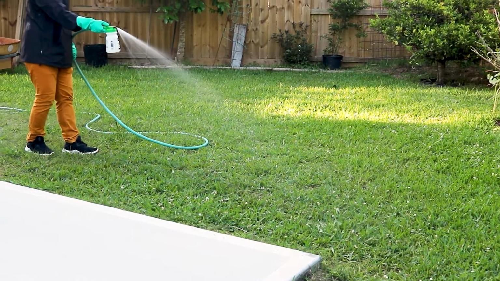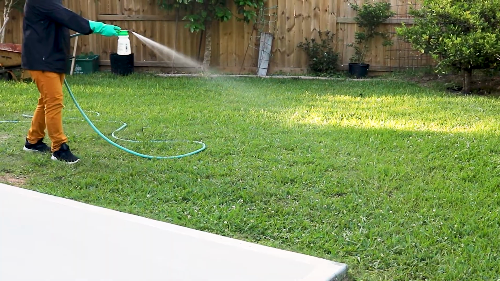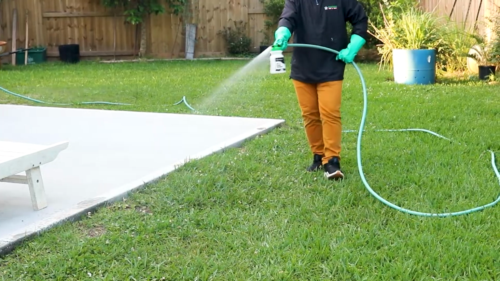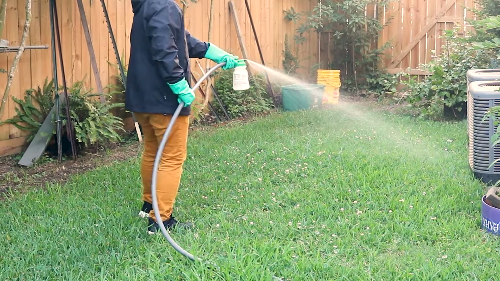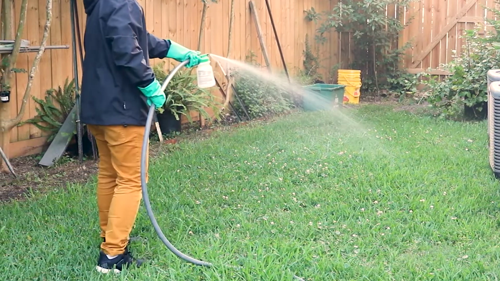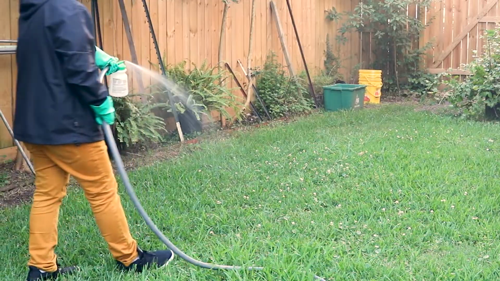To kill chinch bugs in your lawn, evenly distribute the entire amount of product over your treatment area. As you make your application, keep an eye on the amount of product you have left in the sprayer's reservoir. When the liquid in the reservoir runs out, no product will be applied.